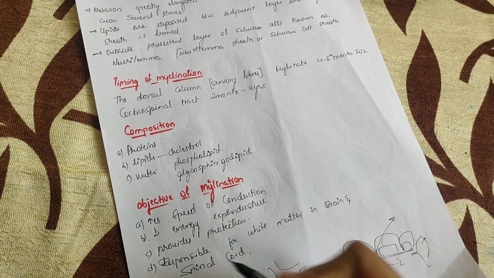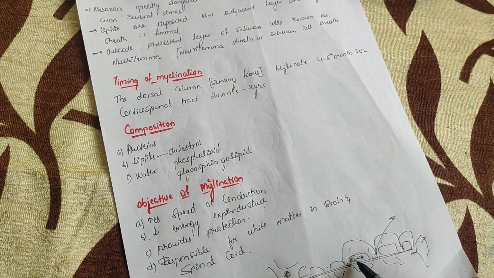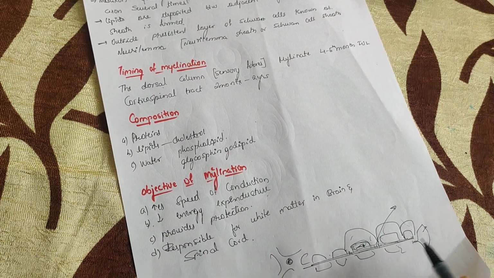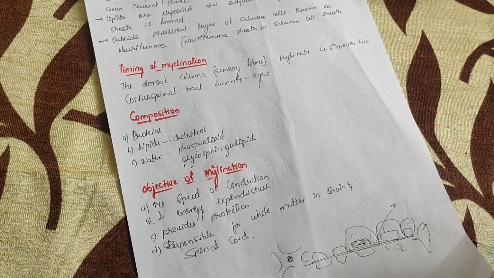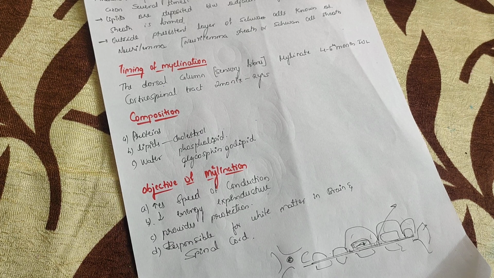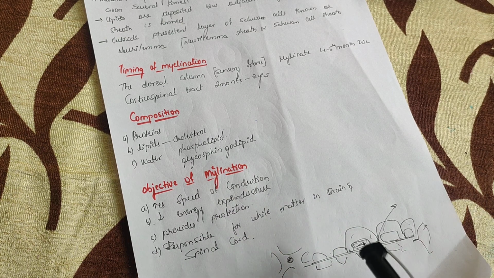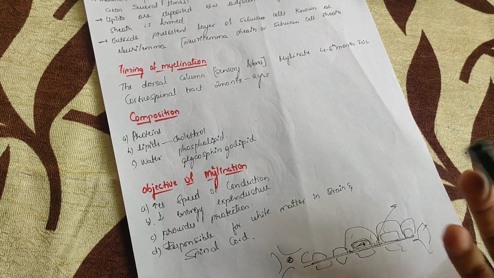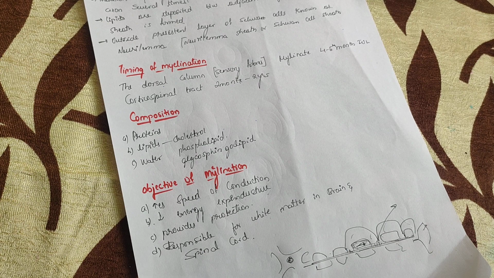Myelination provides insulation and provides protection. This myelin sheath provides protection to the axon. It is responsible for the white matter in the brain and spinal cord. In the spinal cord and brain, the myelin sheath appears white, so it is responsible for providing white matter to the brain and spinal cord.